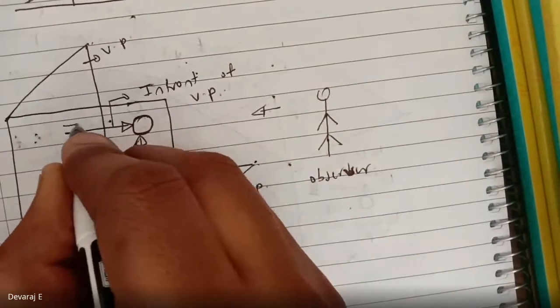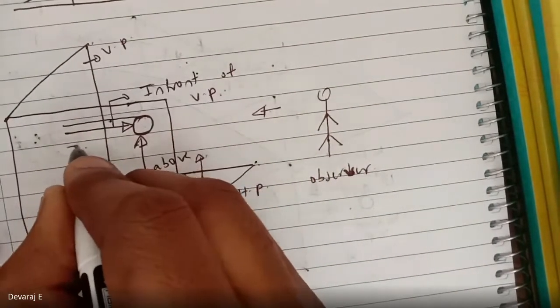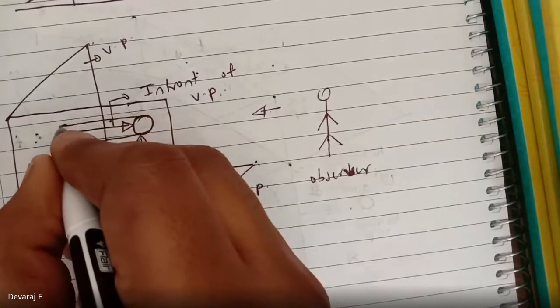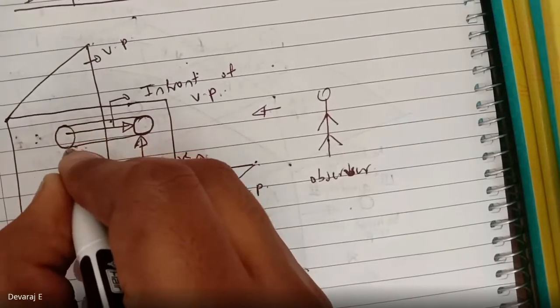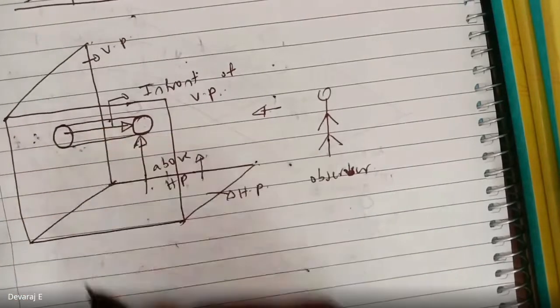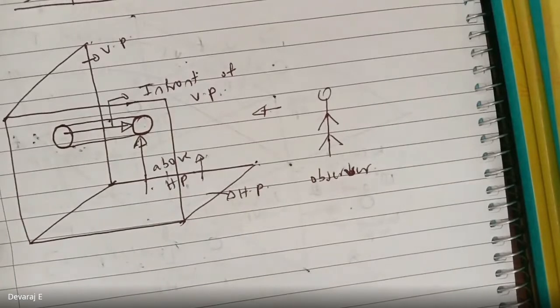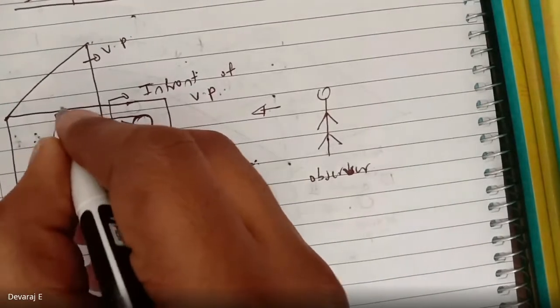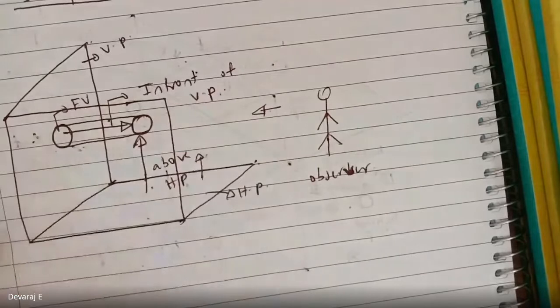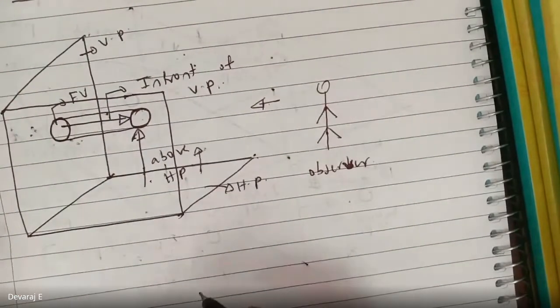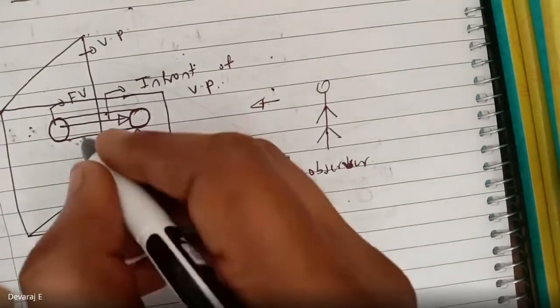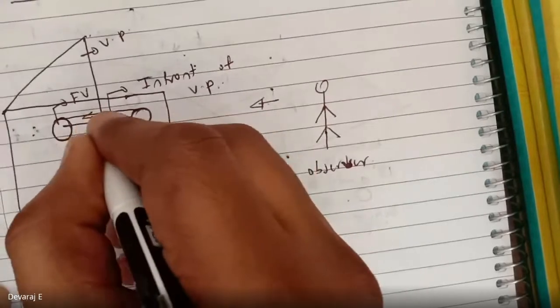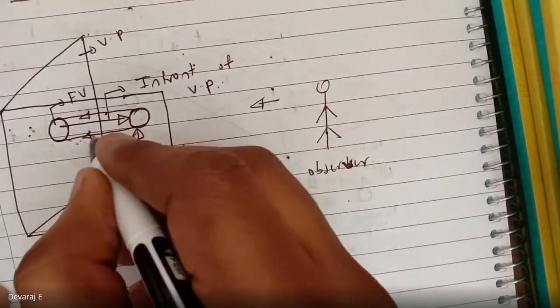So when I'm seeing the ball, the image, or you can say the projectors, will fall on the VP, the vertical plane or reference plane. This is called the front view, right? Right, students? This is called the projectors or line of sight.